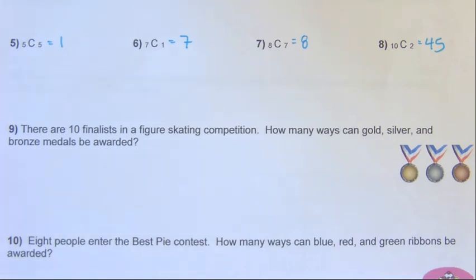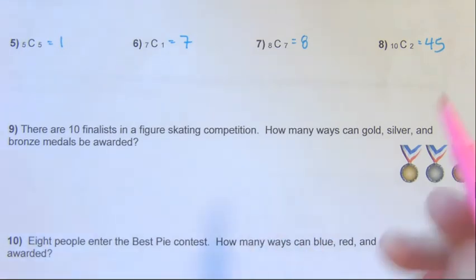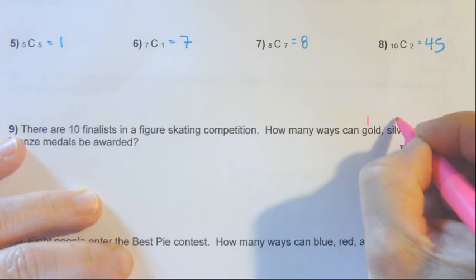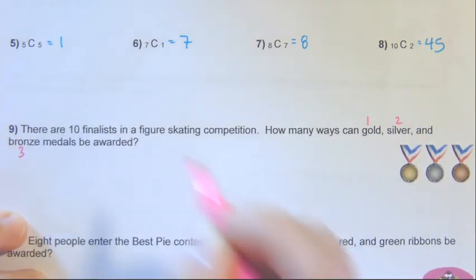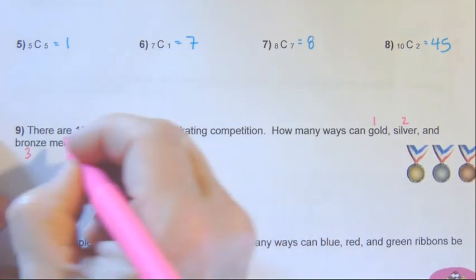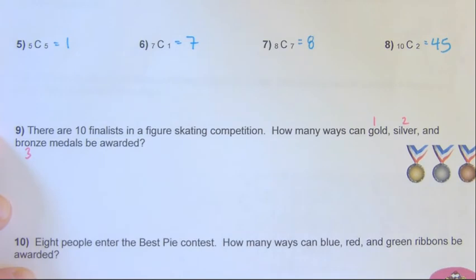So if we look at this one, we have a gold, a silver, and a bronze. This is like first place, this is second place, and this is third. Order is important. So this is a permutation.